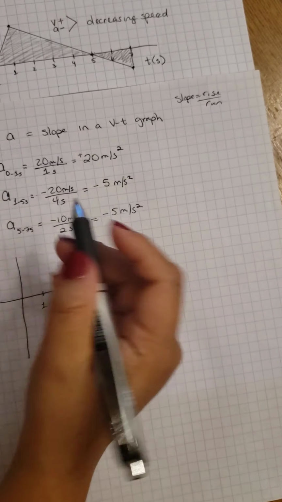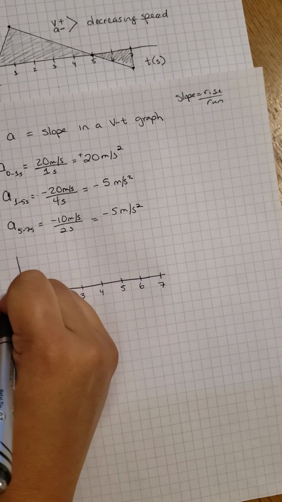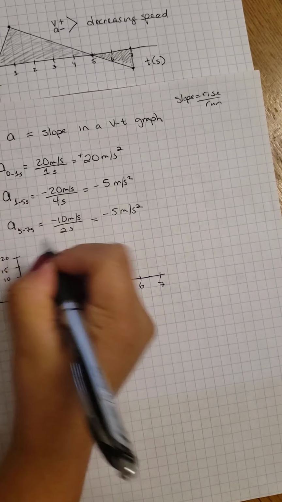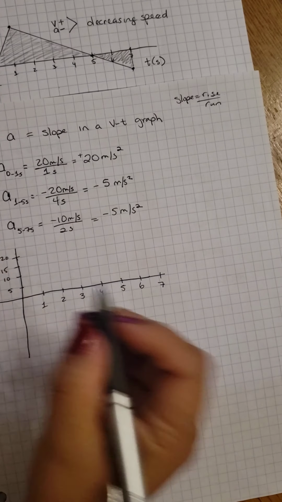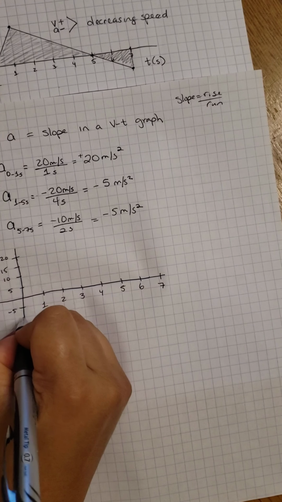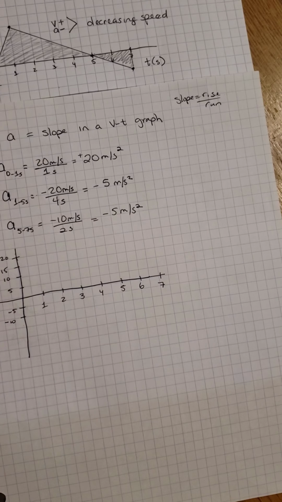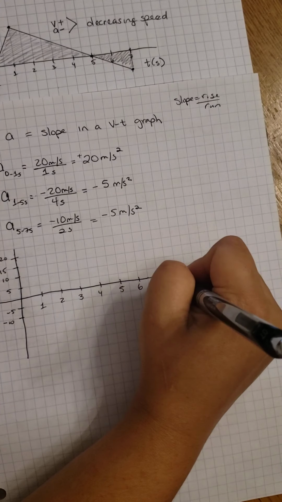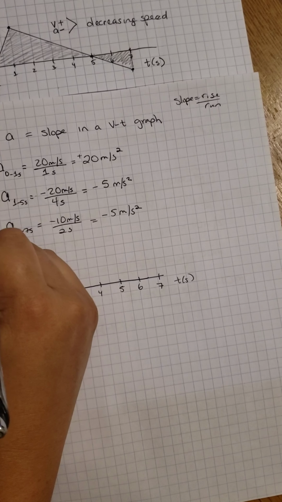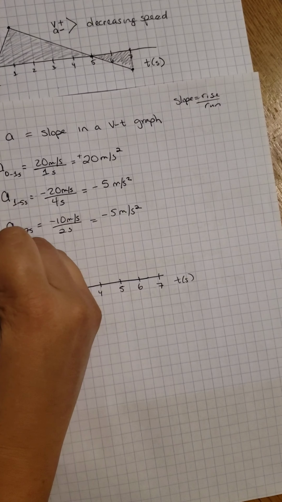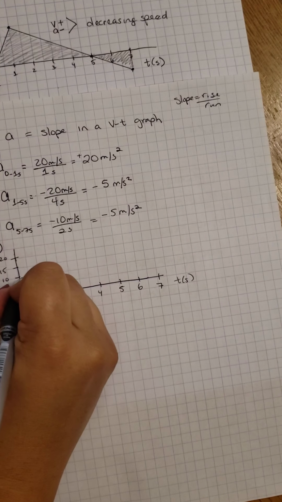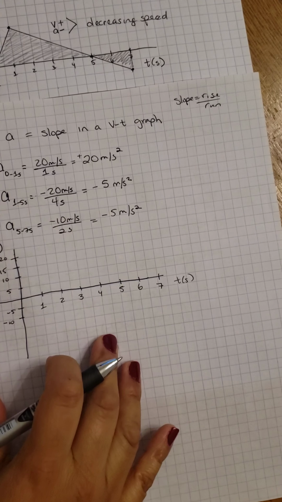So I'm going to say this is 5, 10, 15, and 20. Then I'm going to go negative 5, negative 10, and I don't think I need to go any further. This is time in seconds, and this is going to be acceleration in meters per second squared. It's very important that you label your axes and that you label your points as well.